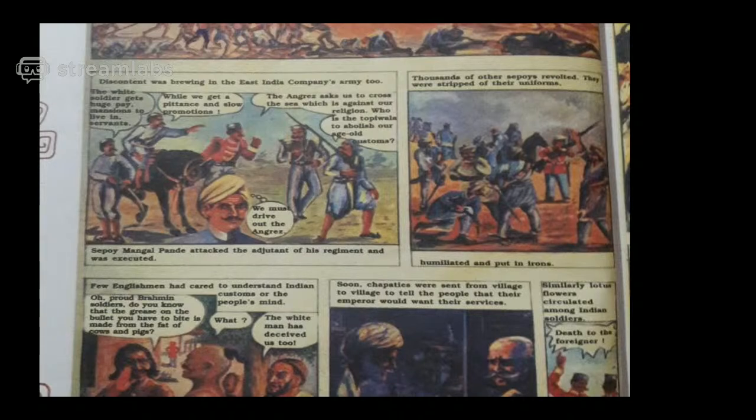Now they felt that all have to be taken together. So chapatis were sent from village to village to tell people that their emperor would want their services. The emperor means the last Mughal, that is Bahadur Shah Zafar.